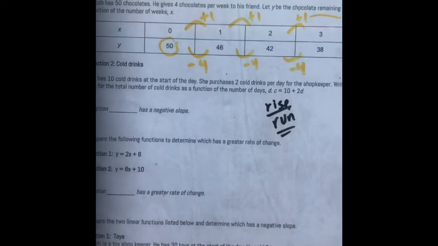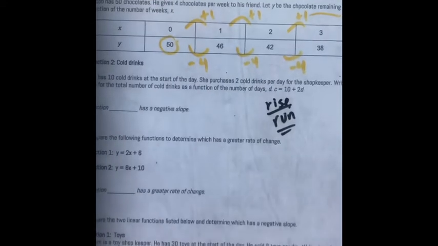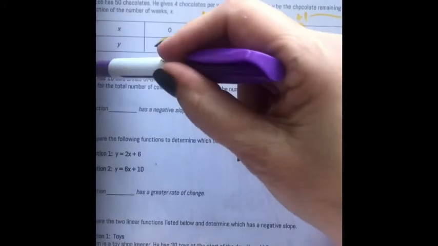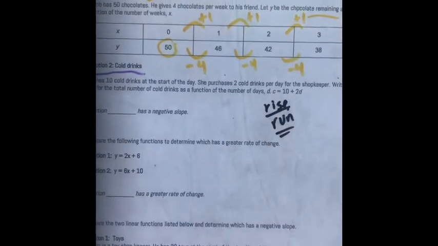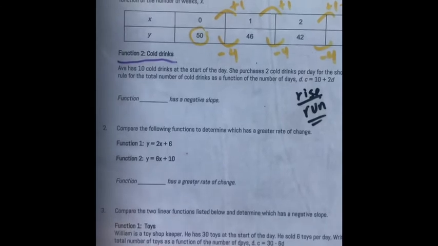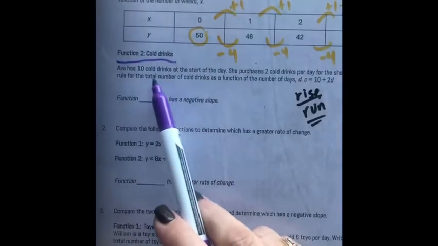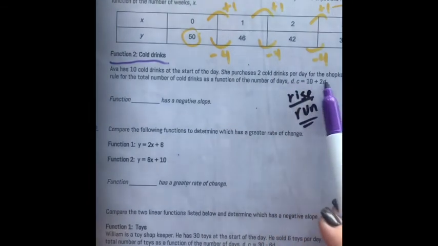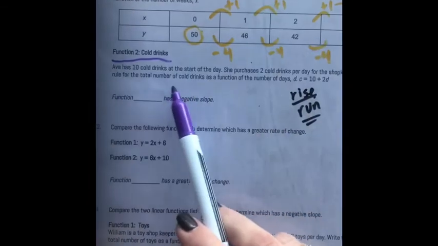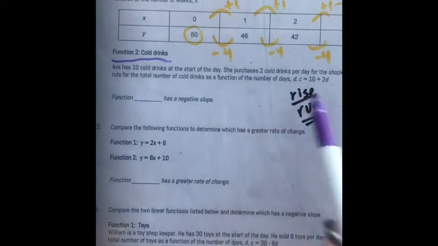So let's take a look at function 2. Function 2, which is the cold drinks, okay? And what it's talking about in cold drinks is it's saying Ava has 10 cold drinks at the start of the day. She purchases 2 cold drinks per day for the shopkeeper. Write the rule for the total of cold drinks as a function of number of days.